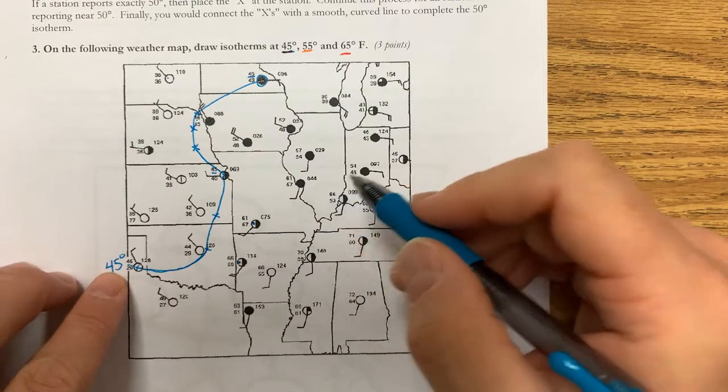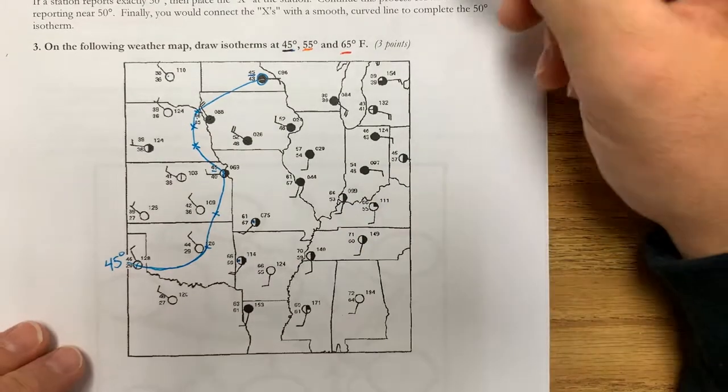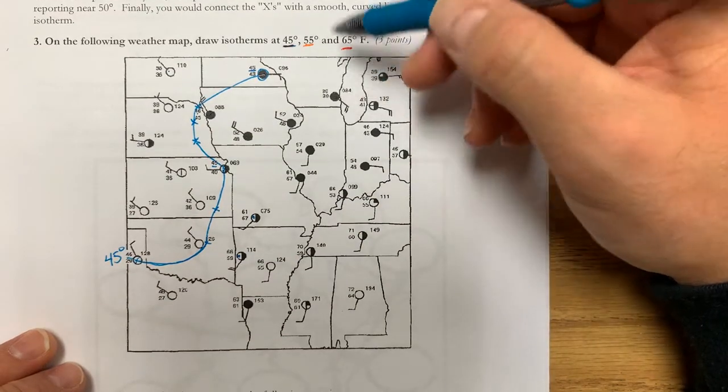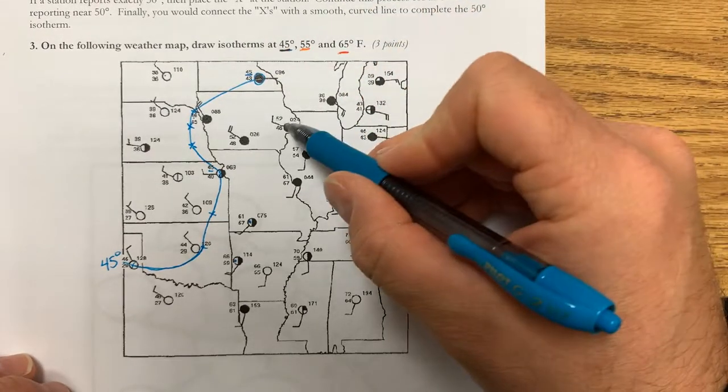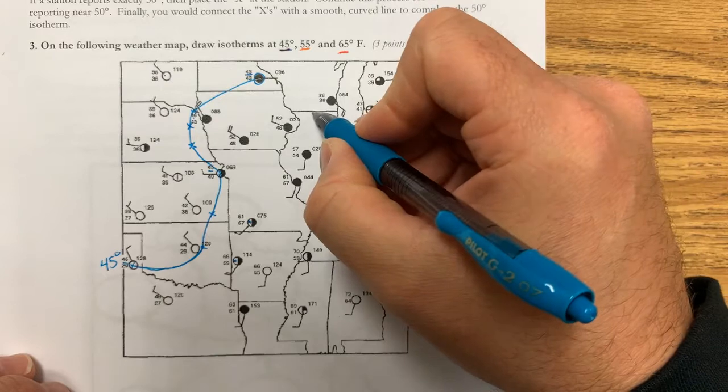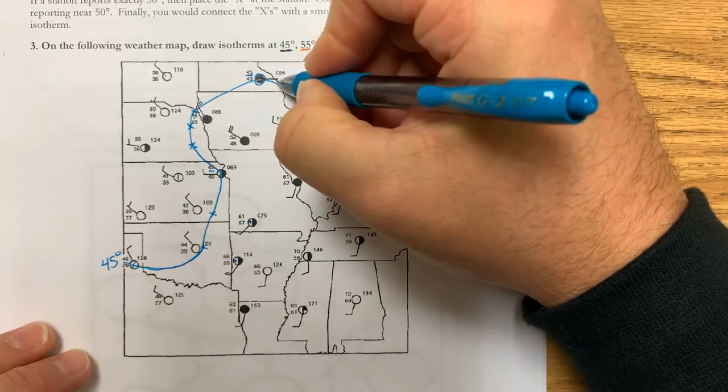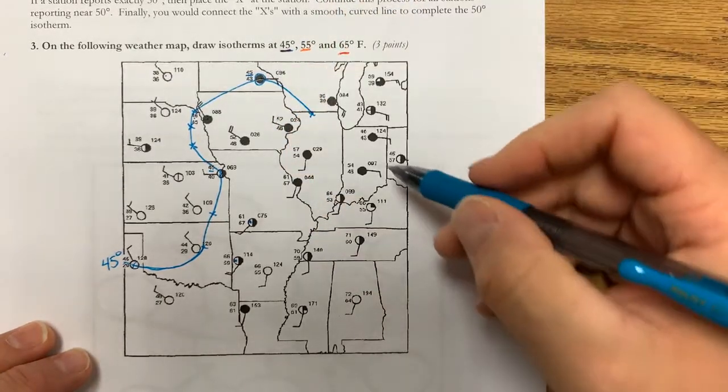So my 45 degree goes off the map over here. Where does it go on this side? I'm going to come over here. This is 45. We got a 52 and a 39. So 45 is probably directly right between there. So I'm going to curve my line down to that point.